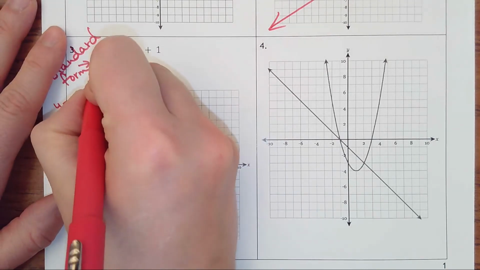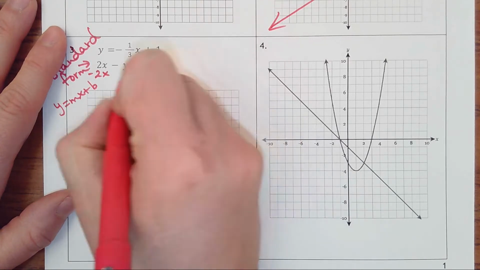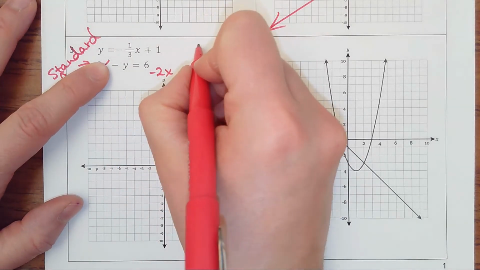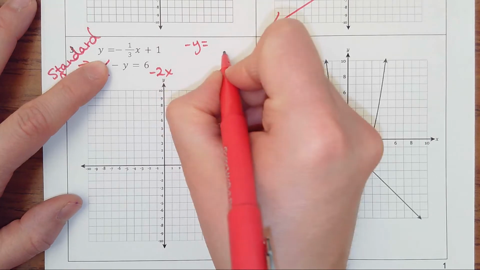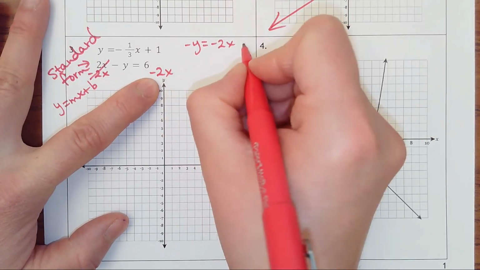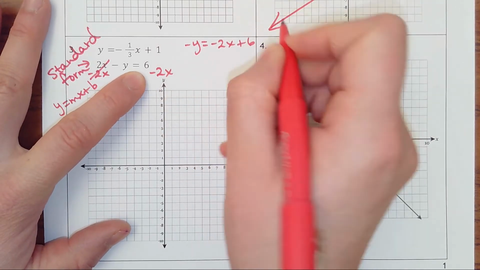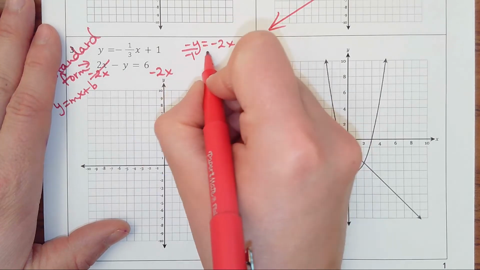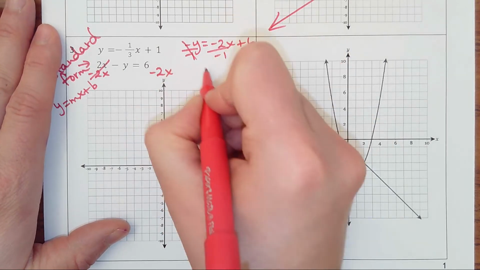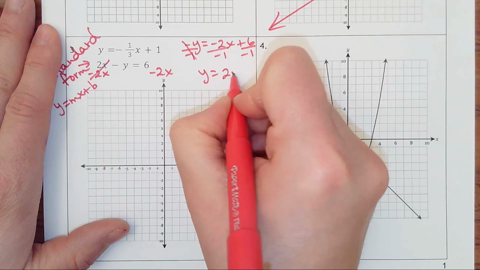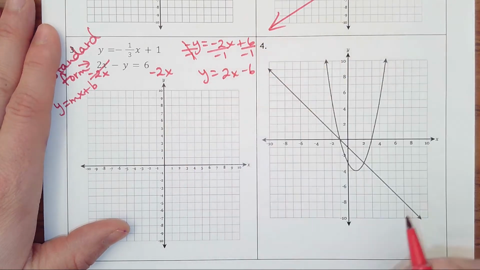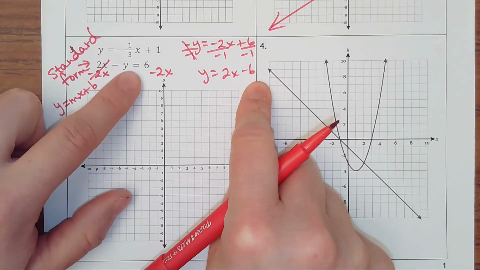I'm going to subtract this 2x over, because anytime we move a term, it becomes its opposite. I've got negative y equals negative 2x, which I put first because that's my slope, and then the 6 is positive. I have to divide by negative 1 everywhere. So y equals 2x, and 6 divided by negative 1 is negative 6. So that's really what I'm graphing instead of this.